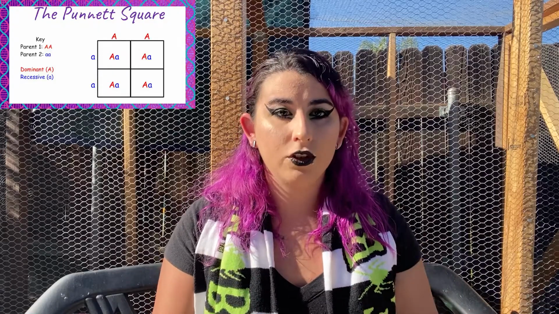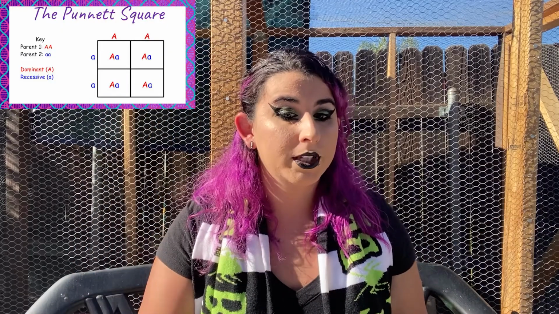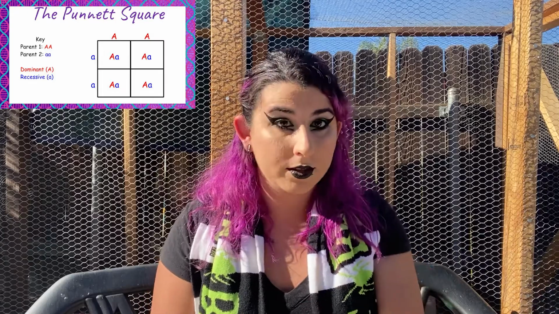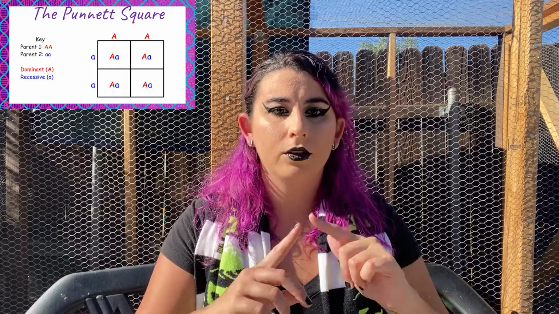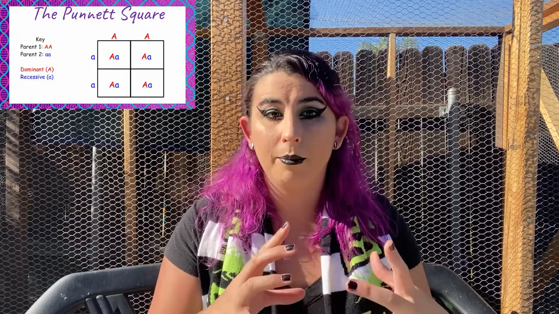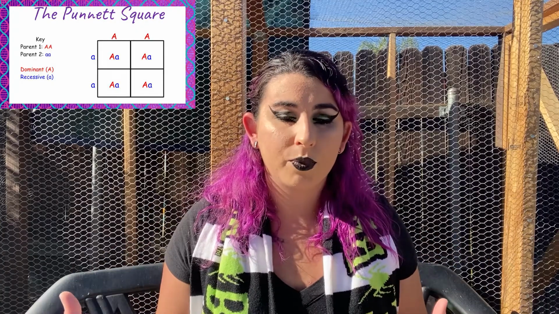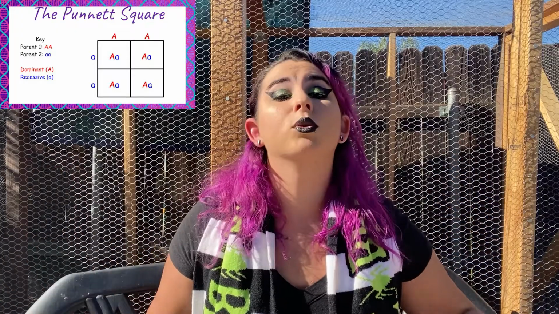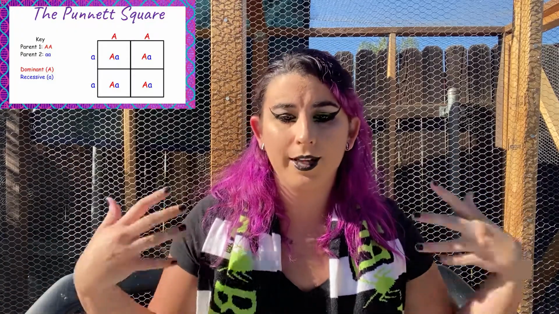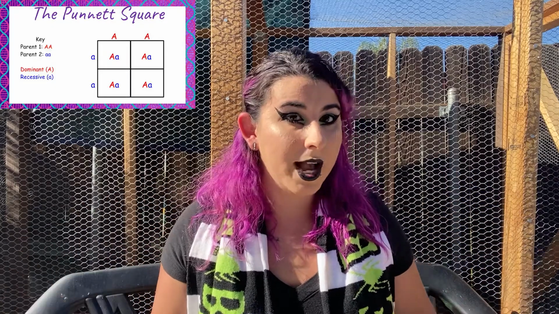And then for each square, you bring the letter from parent 1 and the letter from parent 2. Parent 1 comes down from the top, parent 2 comes across. So as you're reading the diagram, it's where those alleles meet up in the square that is how you fill it in. In this case, all of the offspring are going to be heterozygous. They're all going to end up being red. Remember, red is dominant to blue. So in this case, the phenotypic ratio would be 100% red.